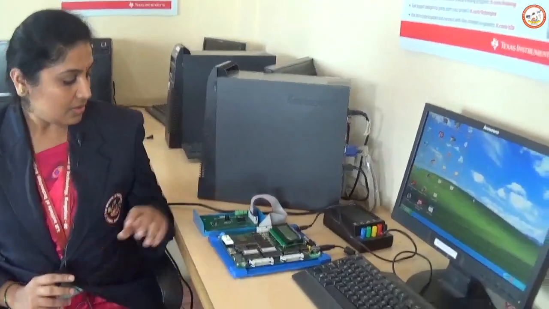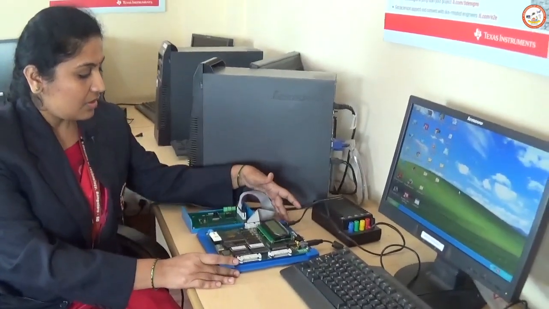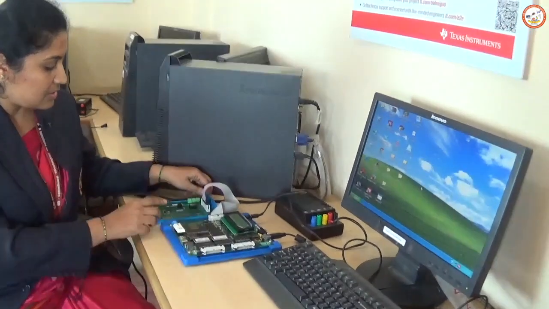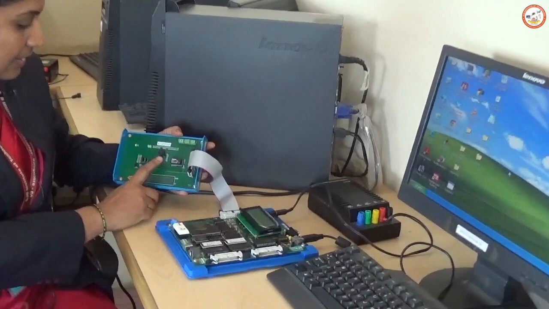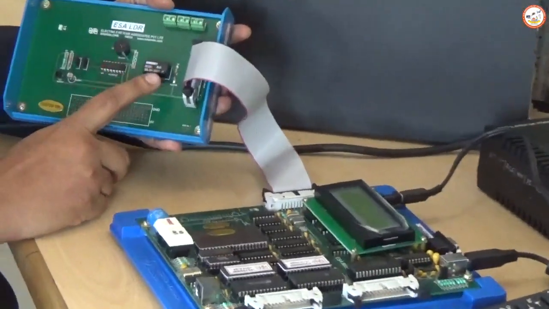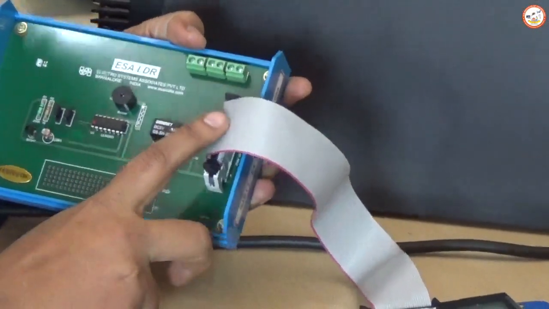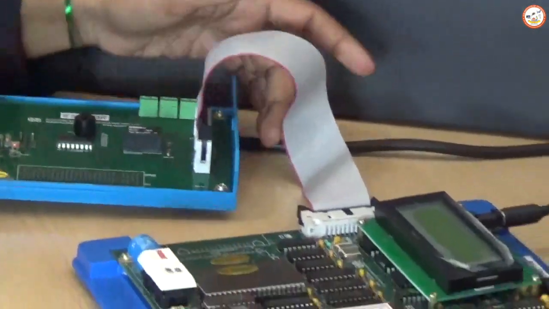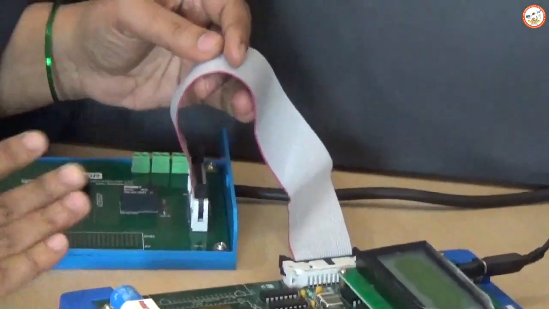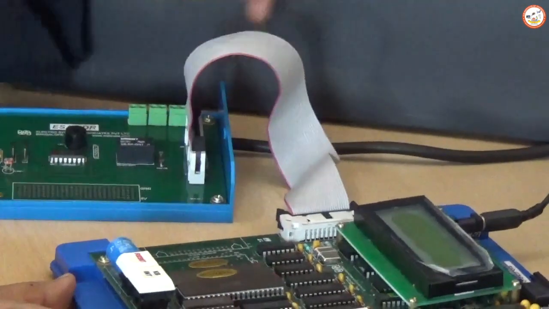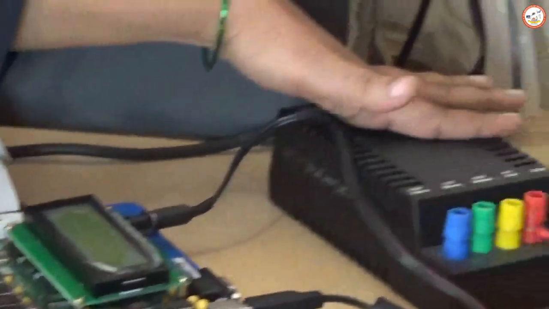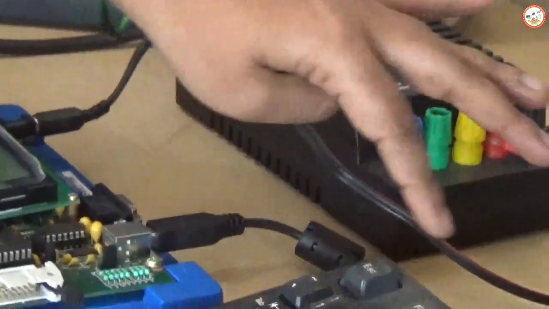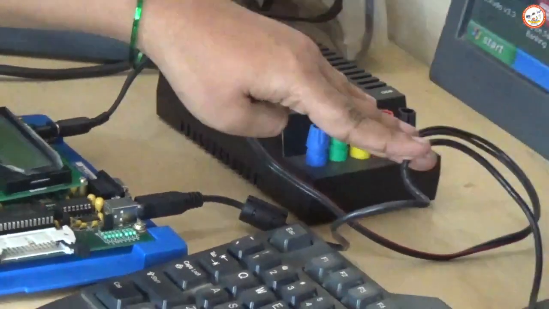Now we shall see how it is executed. So here, this is how the interfacing is done, the connectivity. This is the I/O device, LDR device. This is LDR. This is buzzer. This is a relay. So this is the interfacing connectivity. A flat cable is used to connect the I/O device with the 8086 trainer kit. This is the 8086 trainer kit, which requires 5V power supply, which is supplied here, and it is connected to PC through our serial port.